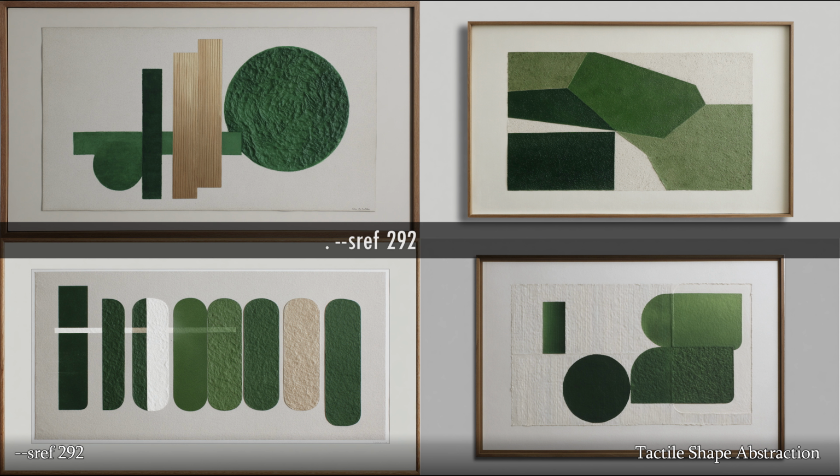292. Tactile Shape Abstraction. Matte shades of forest green, cream and wood grain are arranged into clean geometric forms, their textured surfaces giving a handcrafted, gallery-ready feel. The compositions balance simplicity with tactile richness, evoking paper, collage, or fabric appliqué.